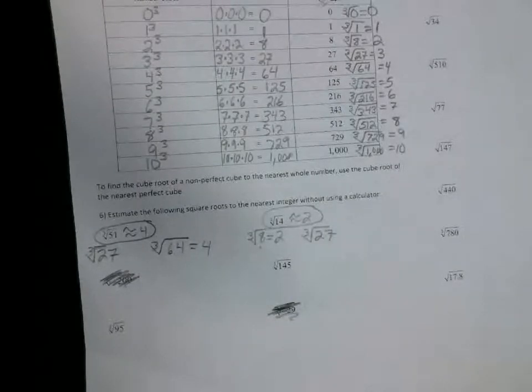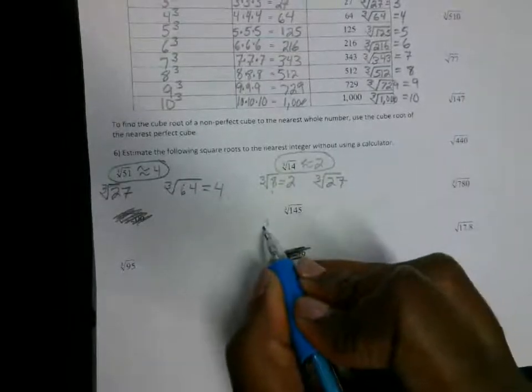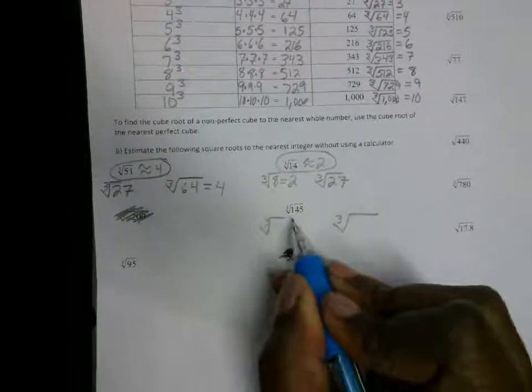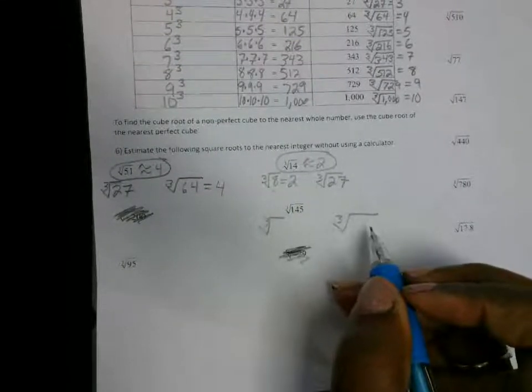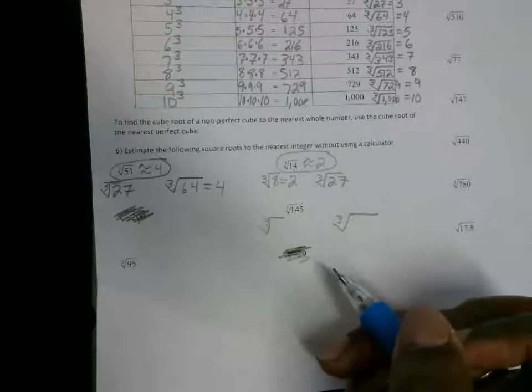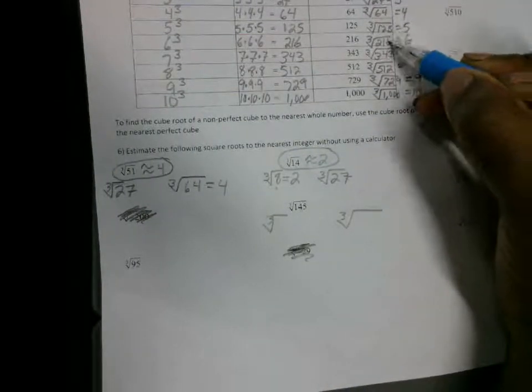They won't give you a negative one, okay? All right, let's do cube root. Let's do cube root of 145. What two perfect cubes is the cube root of 145 in between? I didn't hear you because I was talking at the same time. 145. No, you said what? 125? Yes, 125 and 216.